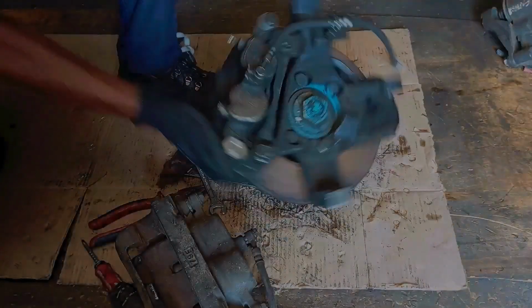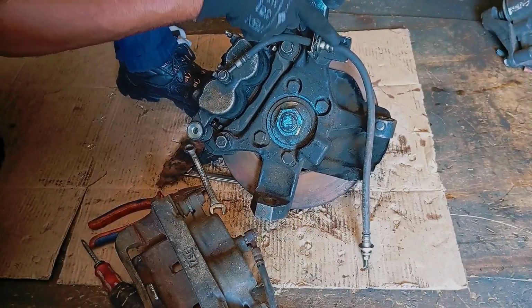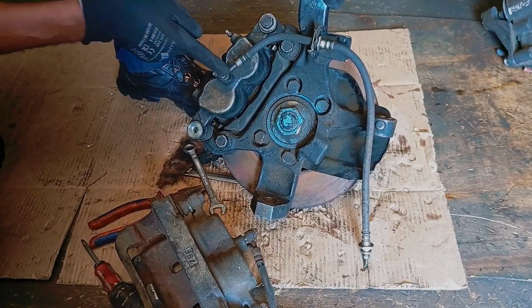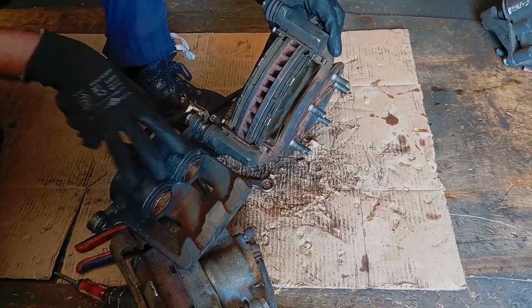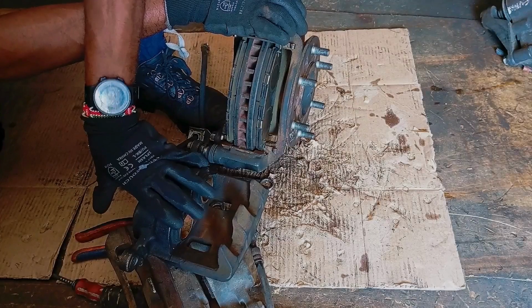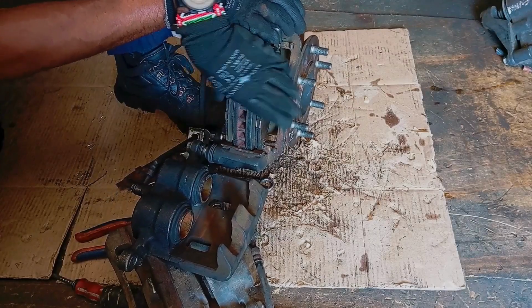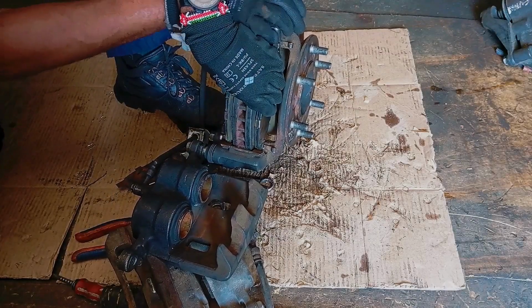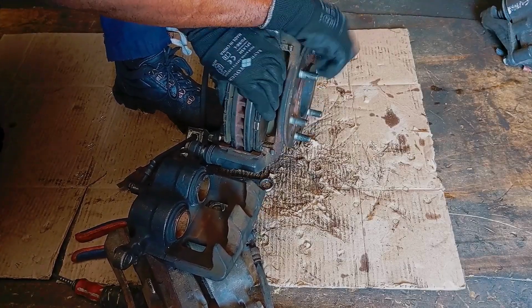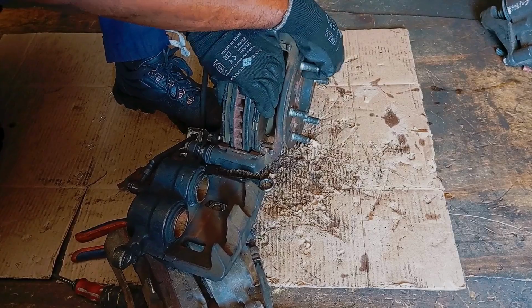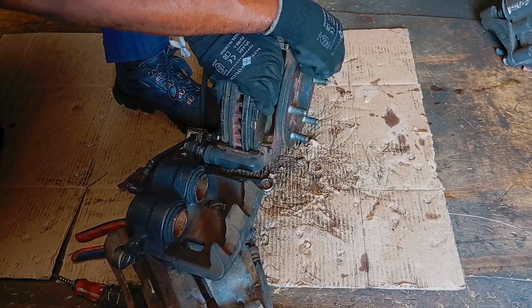When you press the brake pedal, brake fluid is pumped through the lines and into the caliper. This causes the caliper piston to move outwards, pushing the brake pads against the rotor. The friction created by the pads on the rotor slows down the wheel, enabling the vehicle to slow down or stop.